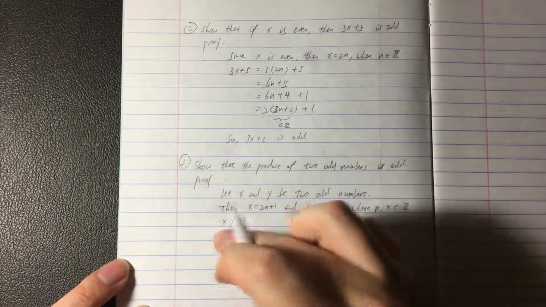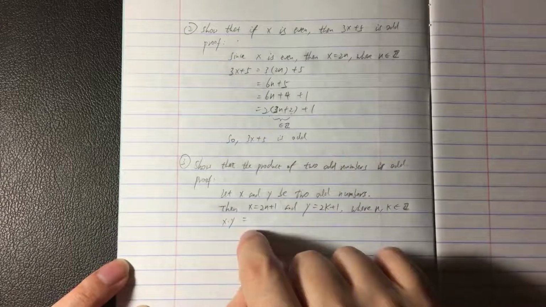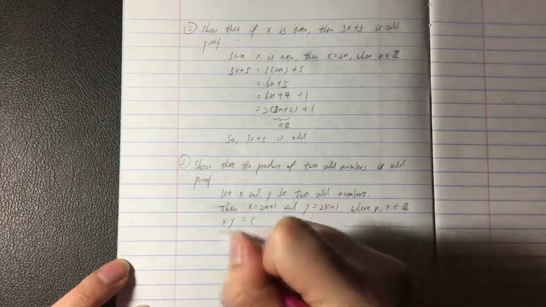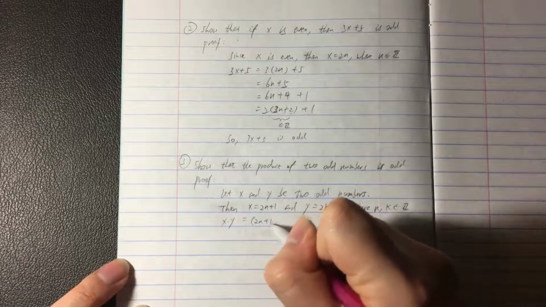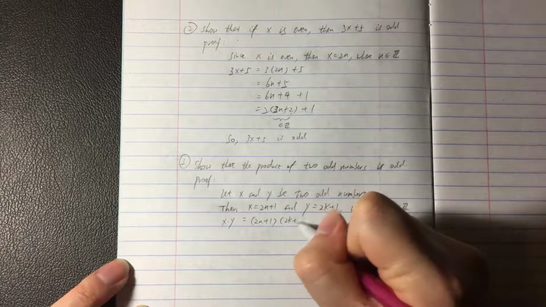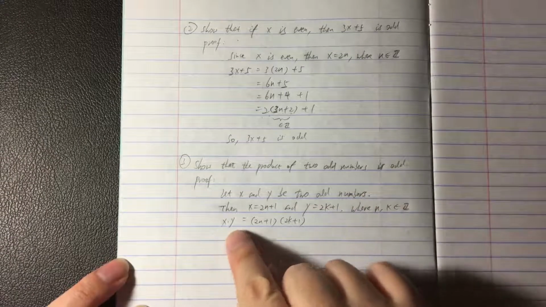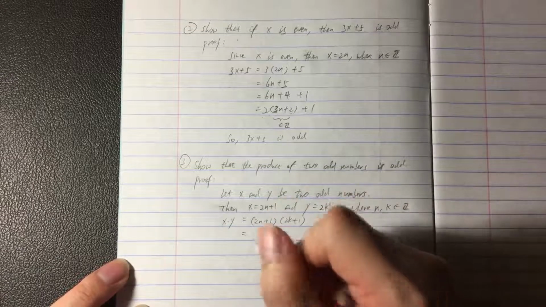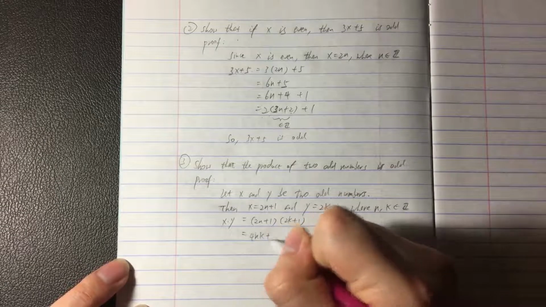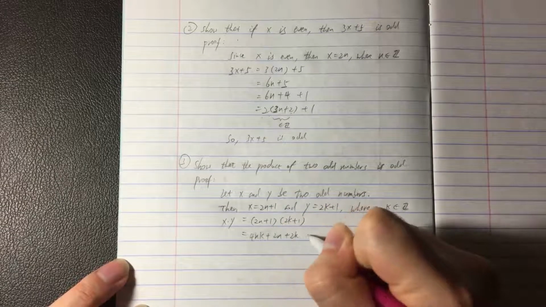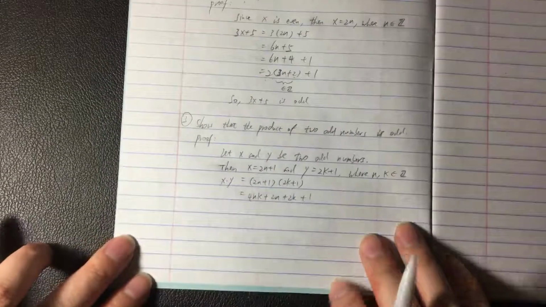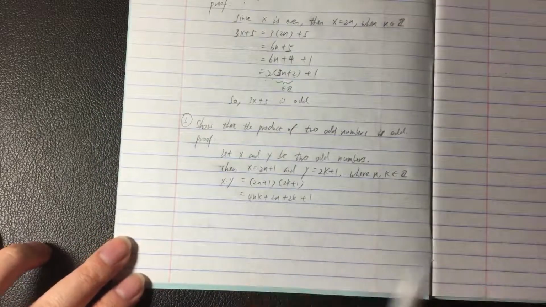Product of two numbers means x times y. Product means multiplication. x times y, where x is 2n plus 1 and y is 2k plus 1. When we multiply, we need to distribute. Distributing, we get 4nk plus 2n plus 2k plus 1. We try to write this number in the form of 2 times some integer plus 1.